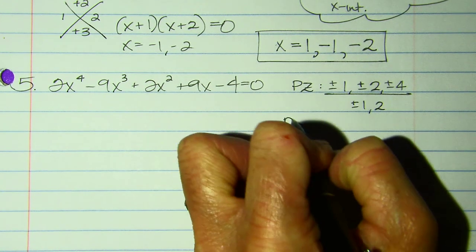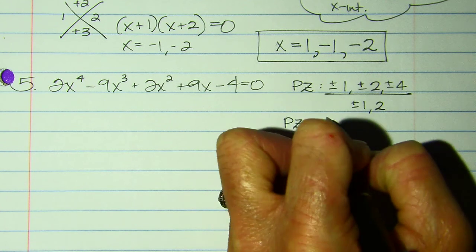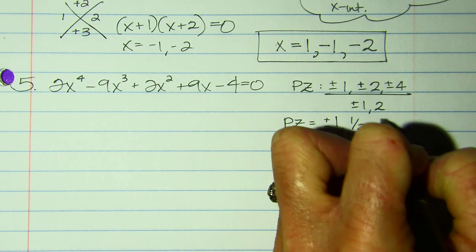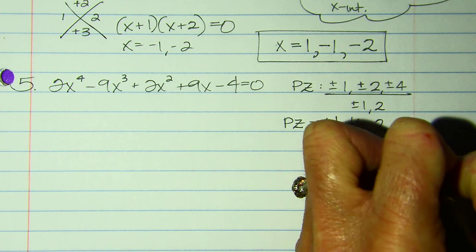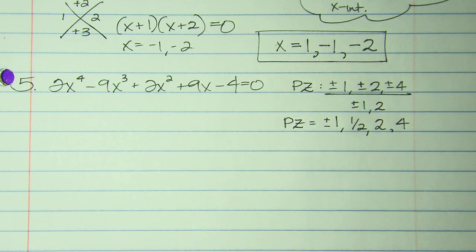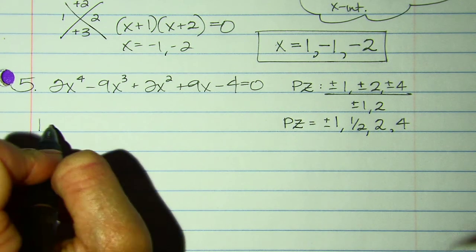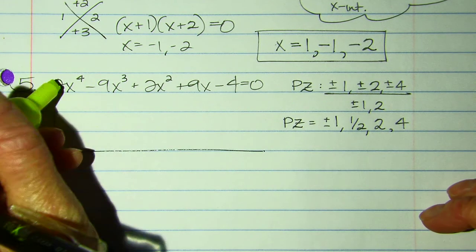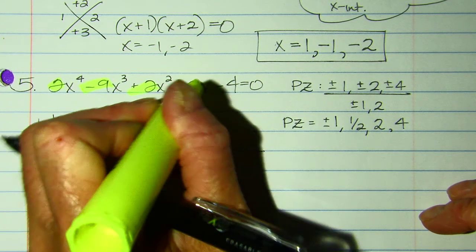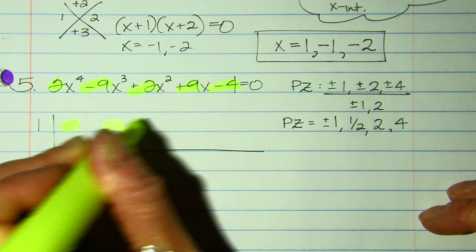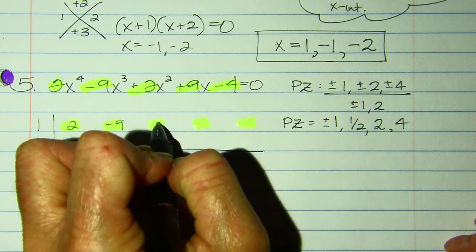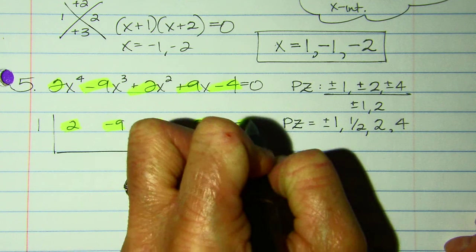So my possible zeros are 1 over 1, which is 1, 1 over 2, 2 over 1, 2 over 2, and 4 over 1, and any of them can be plus or minus. So I'm going to try positive 1 using my coefficients: 2, negative 9, 2, 9, negative 4.